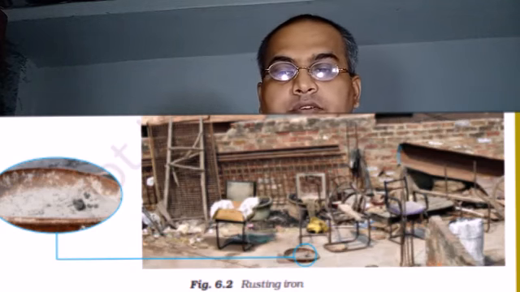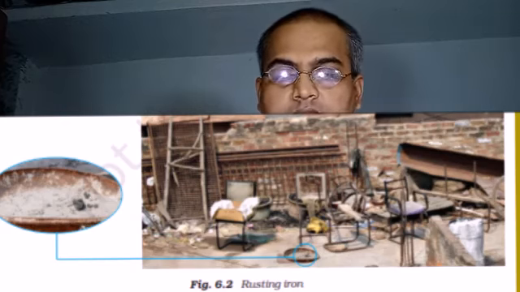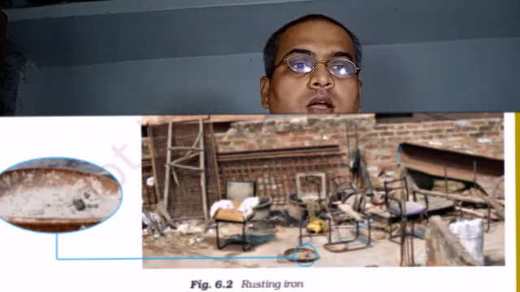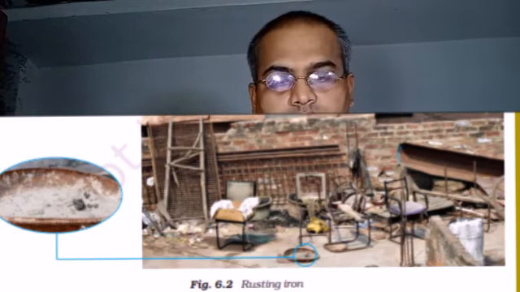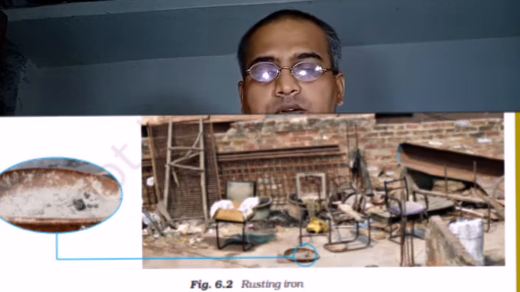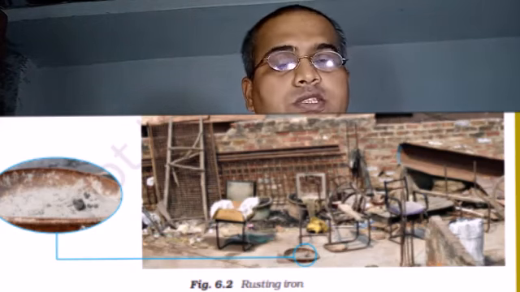Then comes activity number 6.7. Here in this activity, we take some copper and put it in hydrochloric acid. Then we get CuSO4, that is copper sulfate, and that is blue in color.